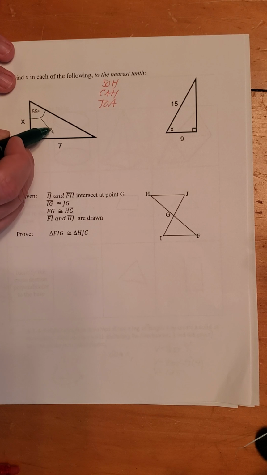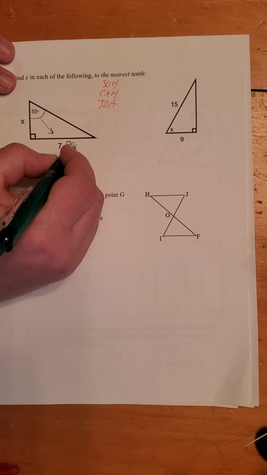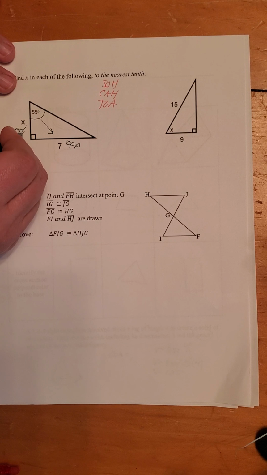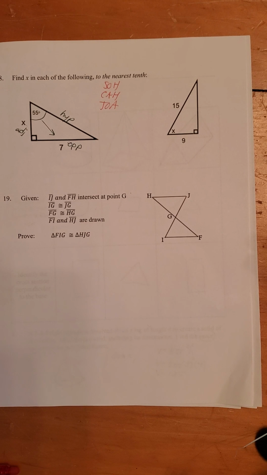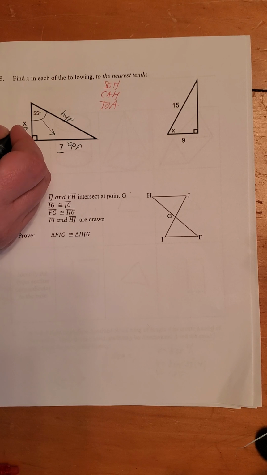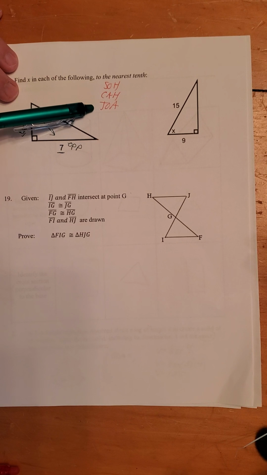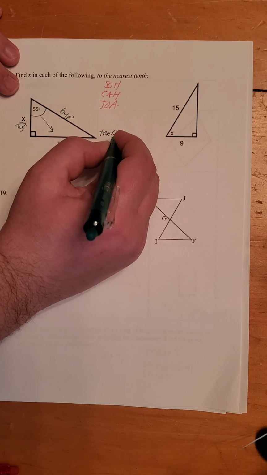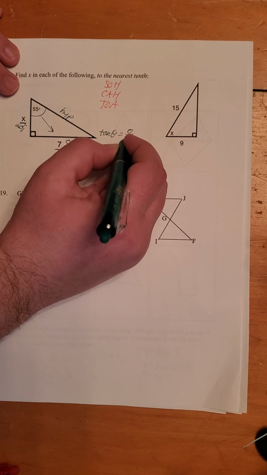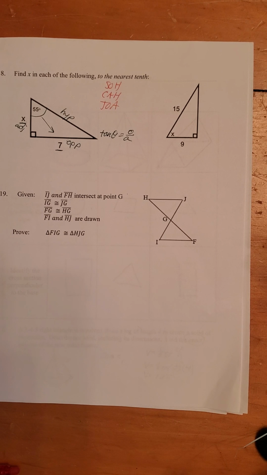From there, the opposite side is opposite the angle. The x would then be the one next to it. And of course, our hypotenuse is over here. It's across from the 90. So we have something for opposite. We have something for adjacent. So we're going to use tangent, which is opposite over adjacent. For my class, I like to write it out. I like you to write them out. I don't know if Miss Griffin makes you do that.